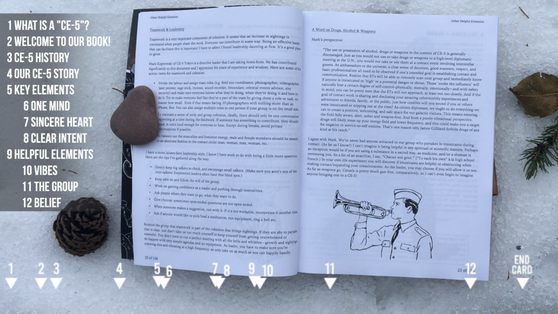As leader, you have to make sure you're enjoying this and vibrating at a high frequency. So only take on as much as you can happily handle.